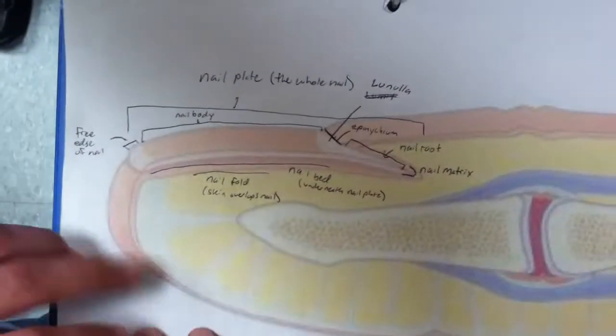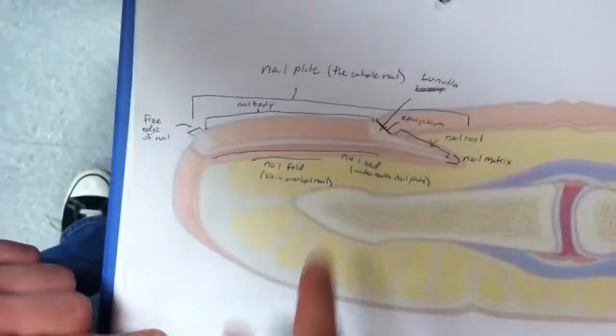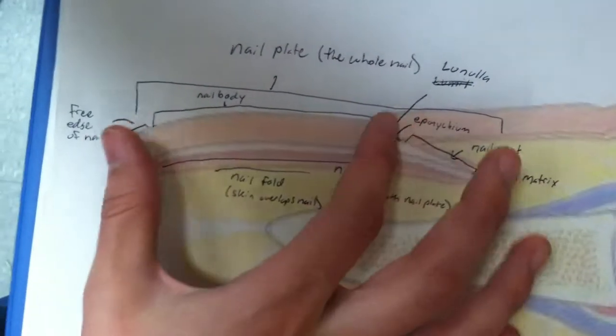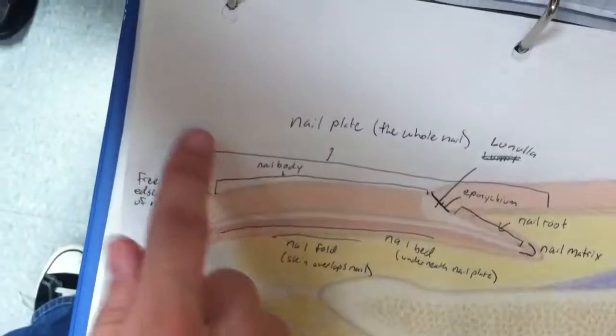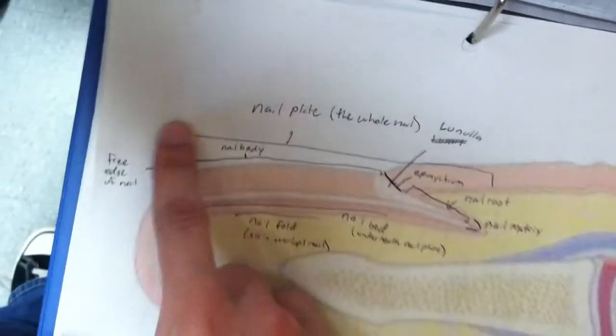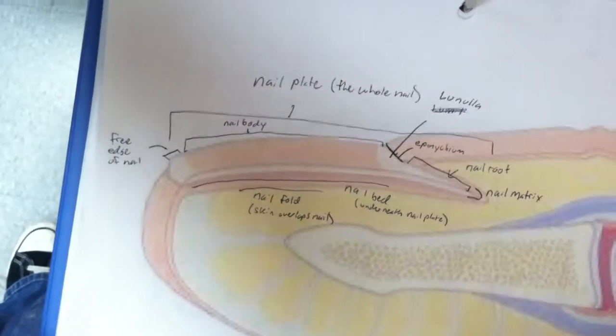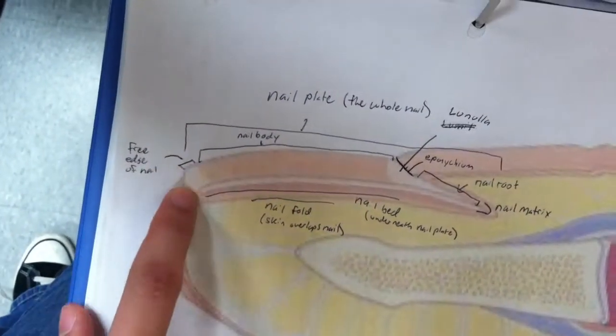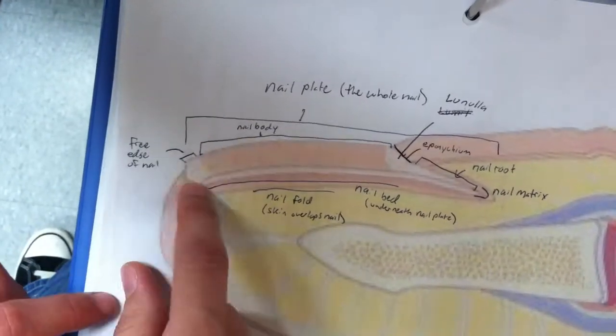Then we just got the nail. So in the nail, you have the body, which is the entire thing, I think. The nail body is just here. The nail plate is the whole thing, both outside and inside of the skin. The free edge is the thing that you can get under, which all the dirt goes under.